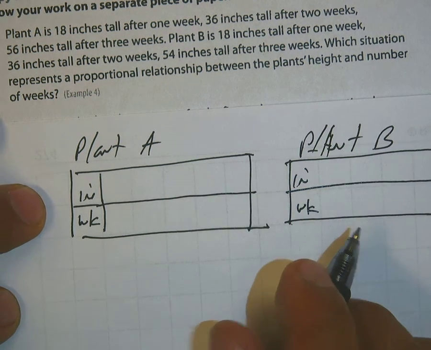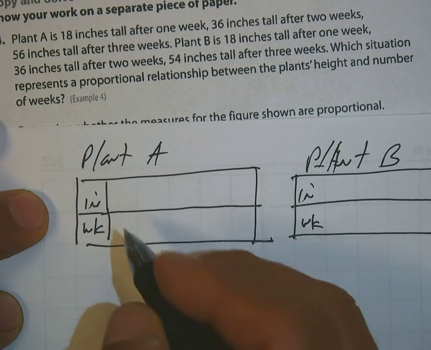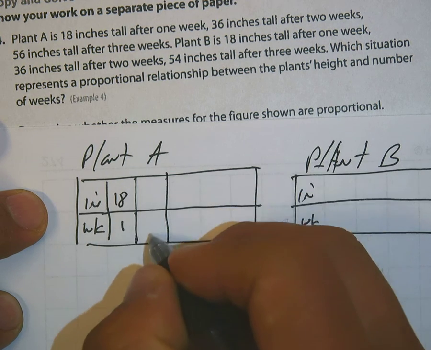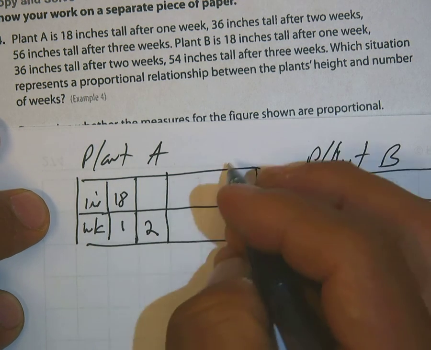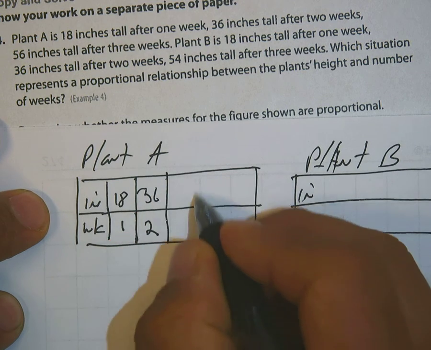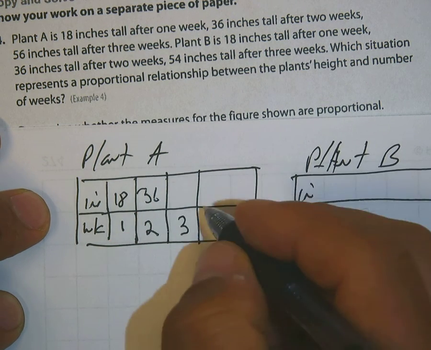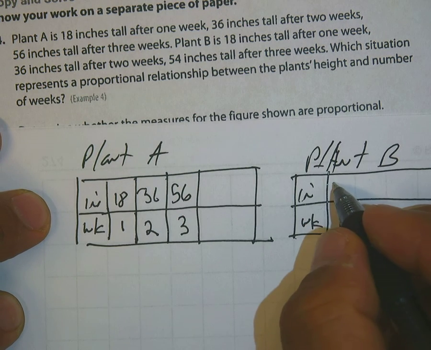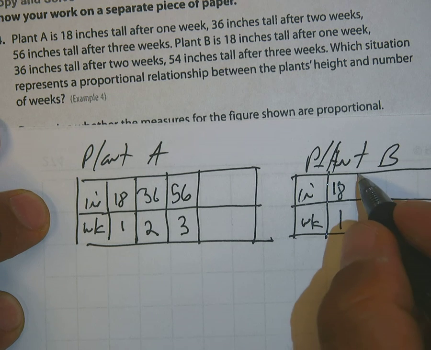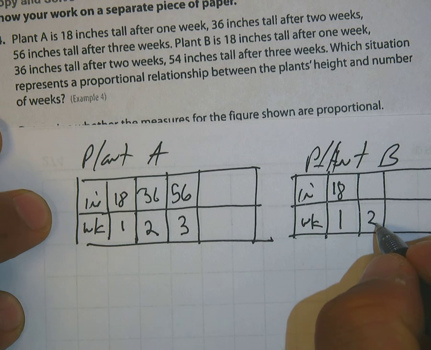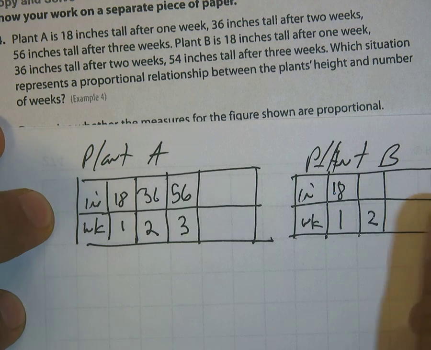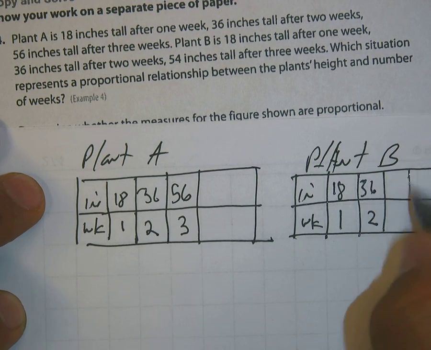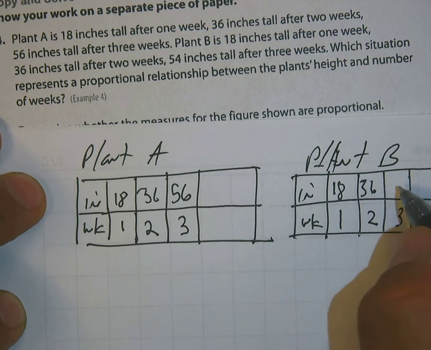Okay, so in Plant A, after 1 week, it's 8 inches tall. After 2 weeks, it says there it's 36 inches tall. And after 3 weeks, it's 56 inches tall. Plant B at the same time, in the first week, it's also 18 inches tall. Second week, it's 36 inches. And then the third week, it's 54 inches.